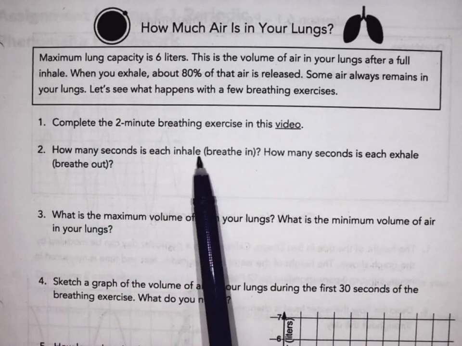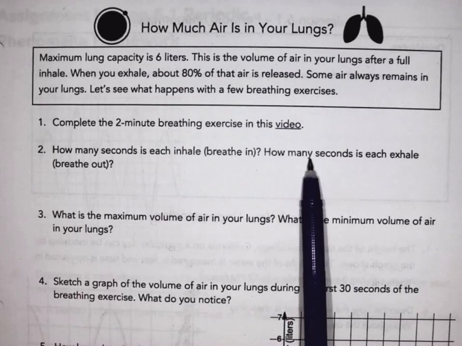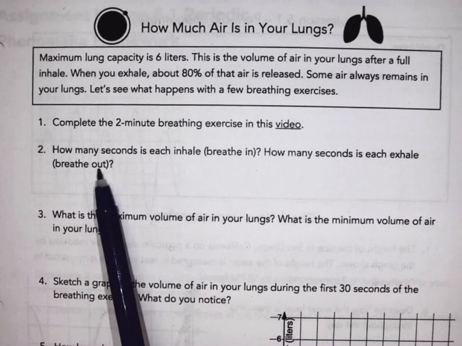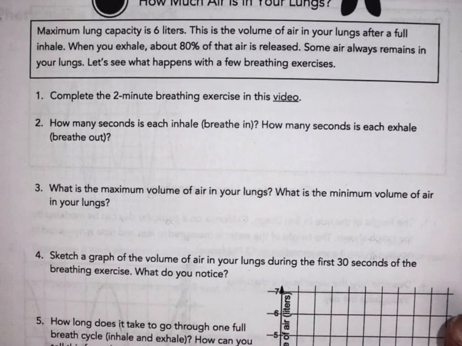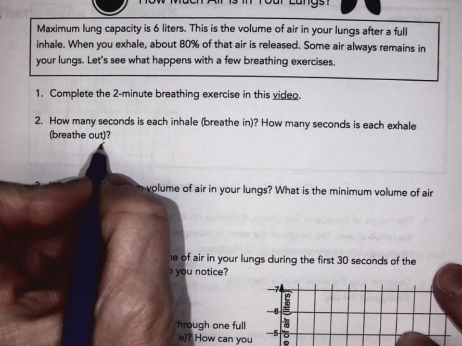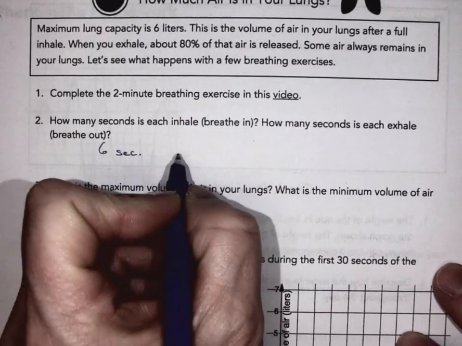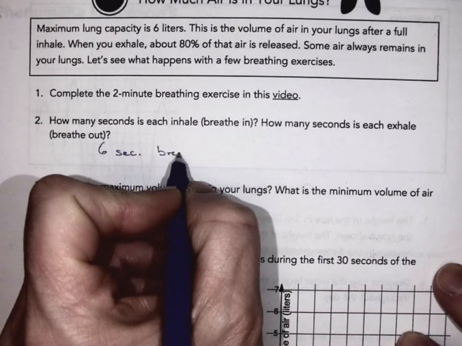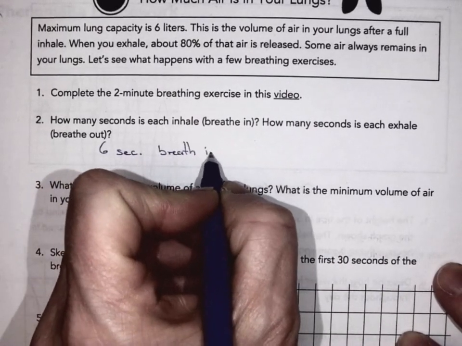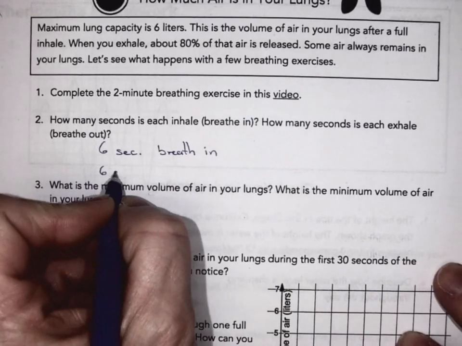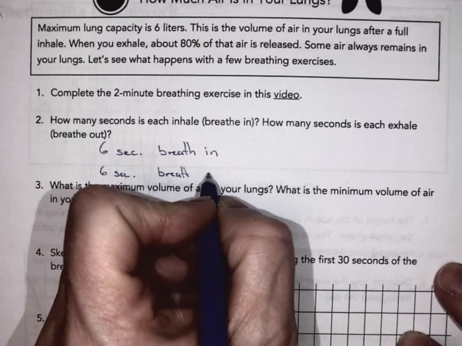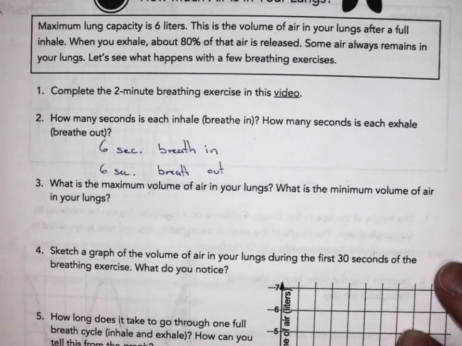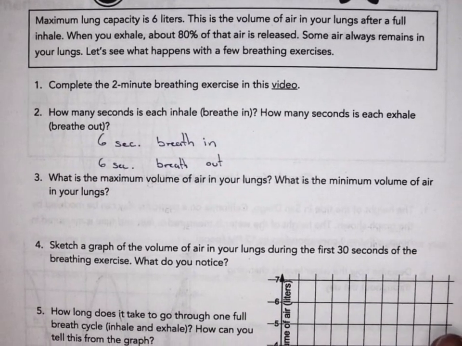How many seconds in each inhale, breathe in? How many seconds in each exhale, breathe out? When you watch the timing on the video, you should have noticed that it takes 6 seconds to breathe in and 6 seconds to breathe out. So it's the same length.